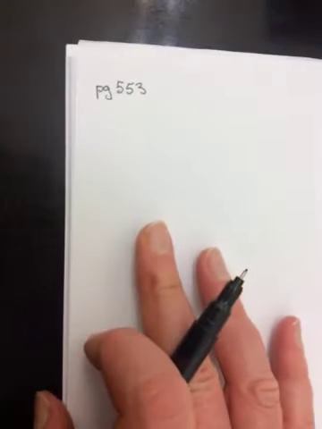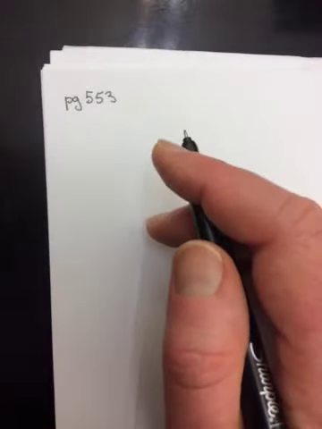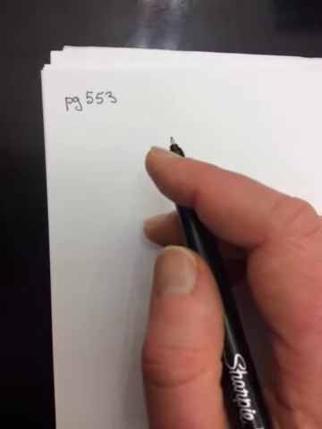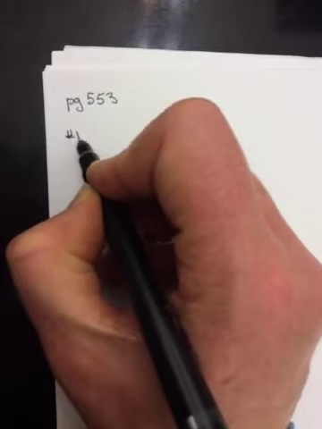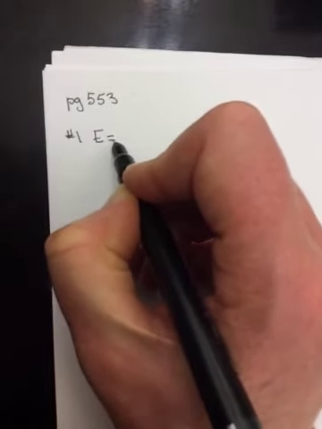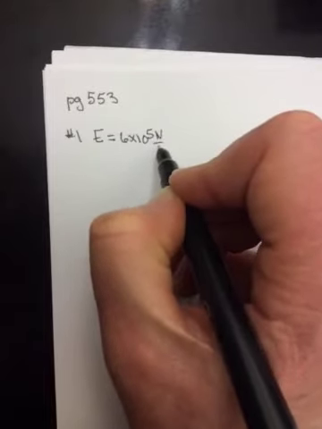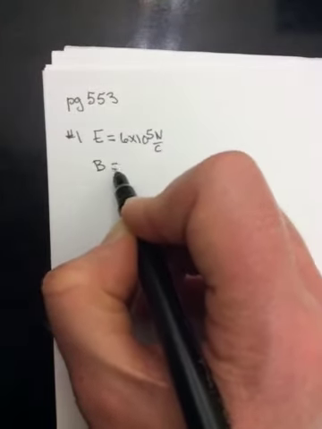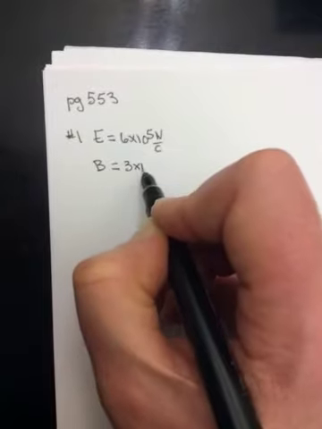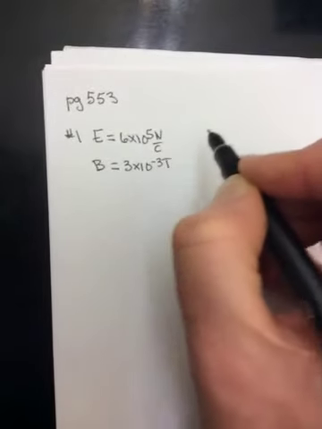Okay, your homework questions on page 553. Question 1 says a beam of ions passes through a pair of crossed electric and magnetic fields. E is 6 times 10 to the 5th newtons per coulomb. B is 3 times 10 to the negative 3 Teslas.